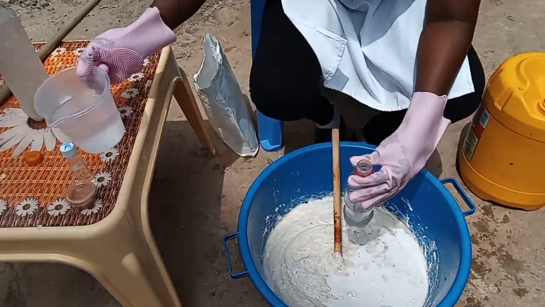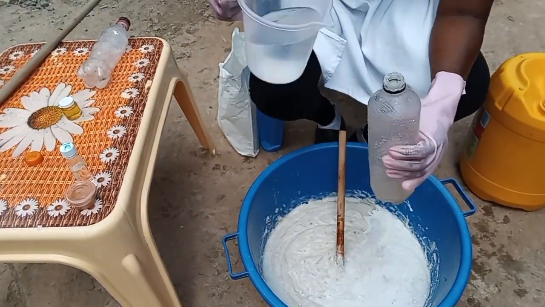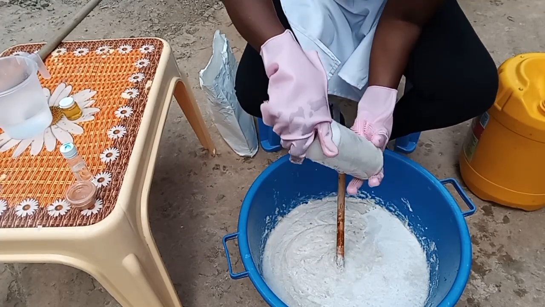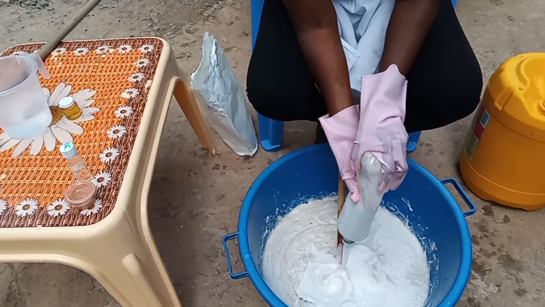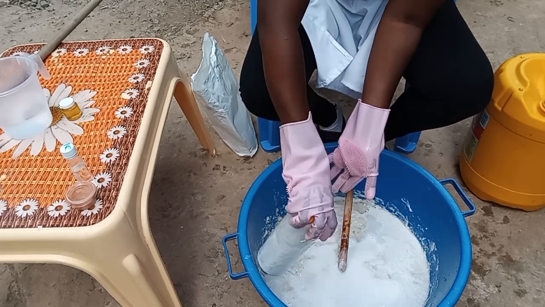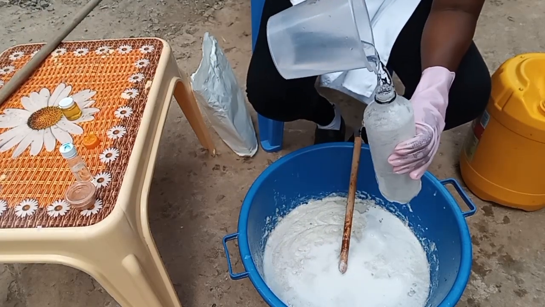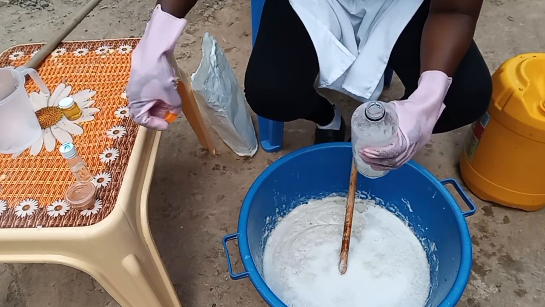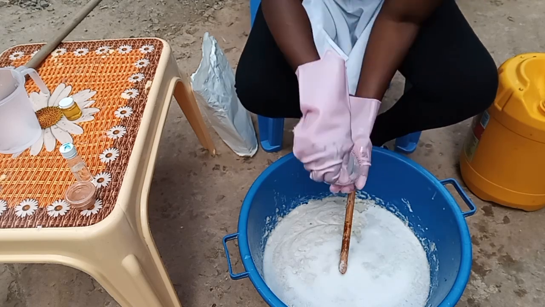As you can see, I'm making this soap outside because they produce fumes. Make it in a well ventilated place or outside as I am doing. Then we are adding in our liter of water. You remember that we added some salt into these bottles to get rid of the Texapon and the sulfonic acid that was left in the bottle. And this is how you remove the excess. You just shake it and rinse it.